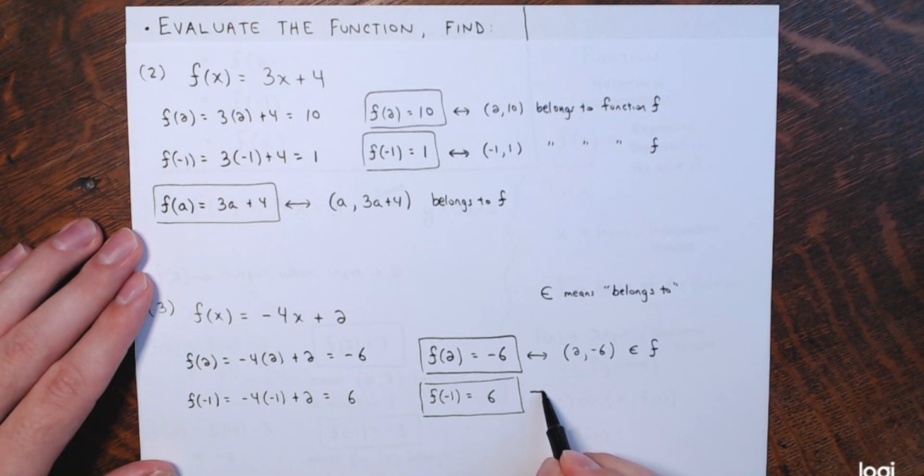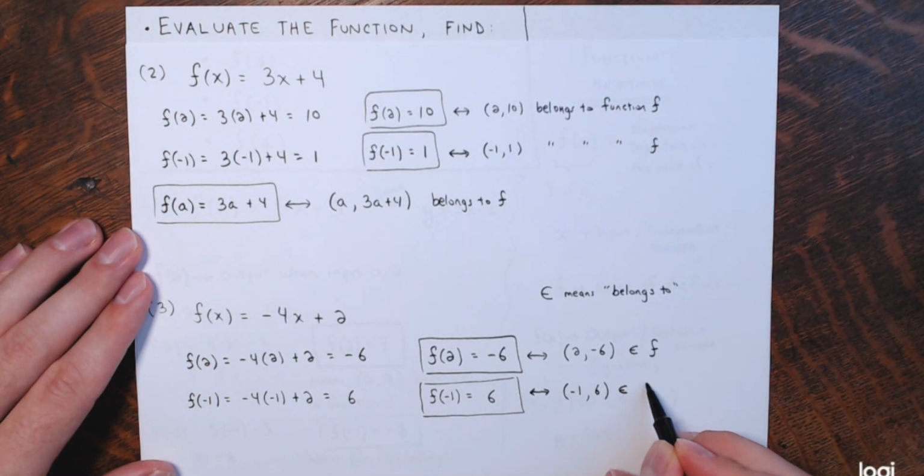And again, this isn't something I'm asked to do. I just like pointing it out. All right, you can stop here if you were asked for the value. I'm just pointing out an equivalent meaning. If f at negative 1 is 6, that means x value negative 1, y value 6. So the ordered pair negative 1, 6 would belong to the function f.